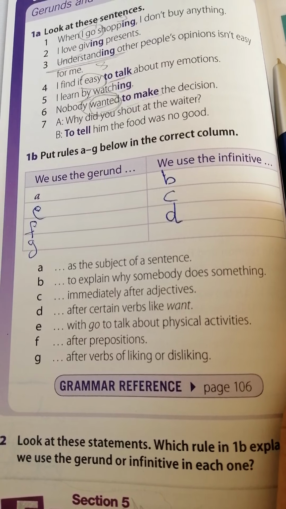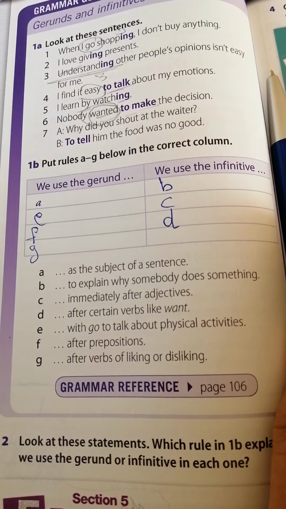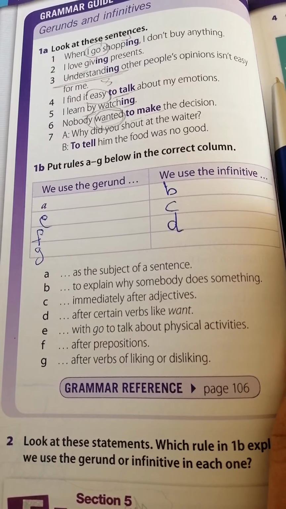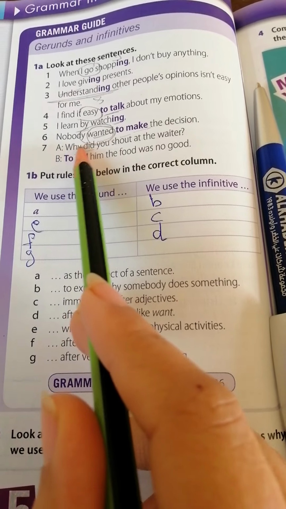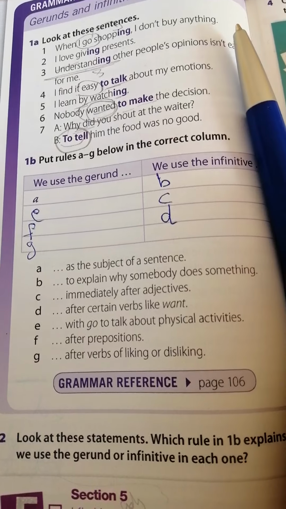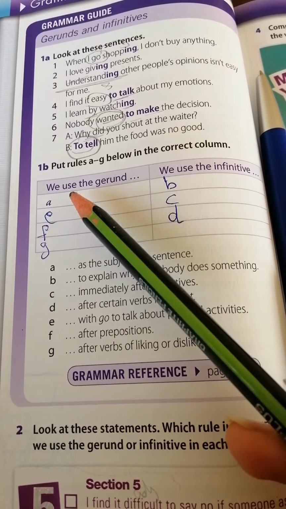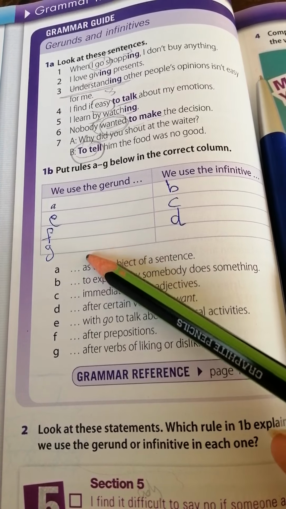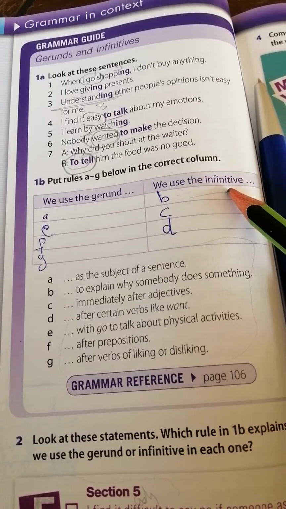Number 7, why did you shout at the waiter? B, to tell him the food was no good. Here, to explain why you did something, you use to plus infinitive. As you can see here, we have a gerund column, and here the infinitive column. You put the specific rule in each.